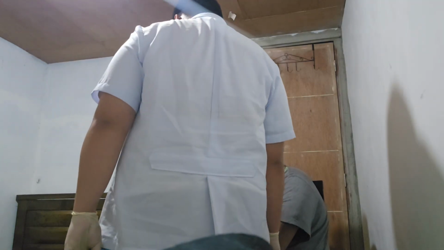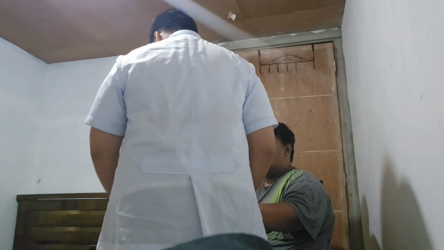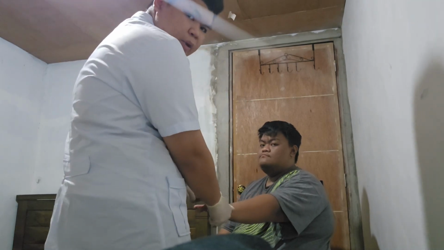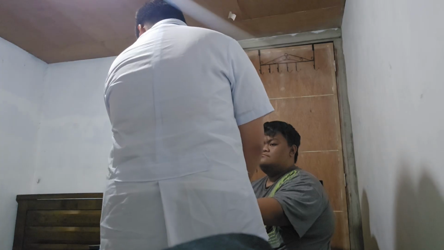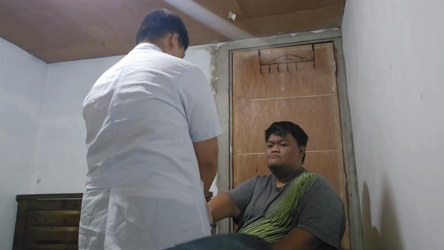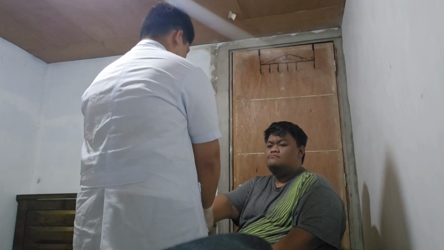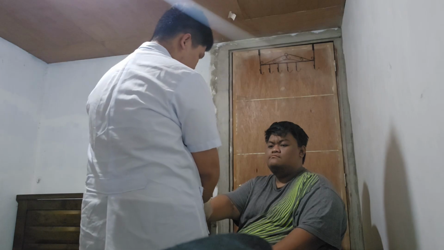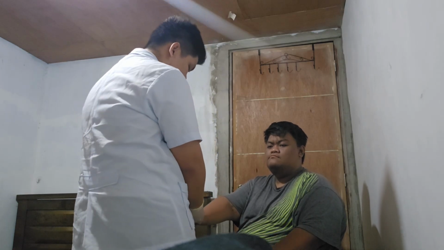Then we'll proceed by palpating each joint for the wrist and hands for surface. Masakit po, sir? Hindi. Smooth naman po siya upon palpating. And the wrist. Okay, sir. Hindi. And the other hand. Smooth din po yung surface and no nodules naman po.